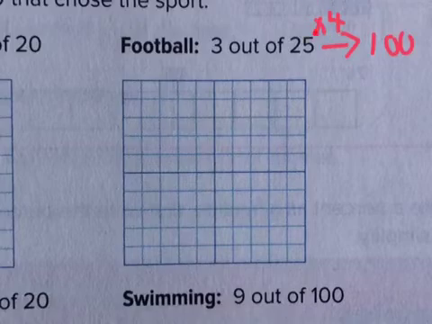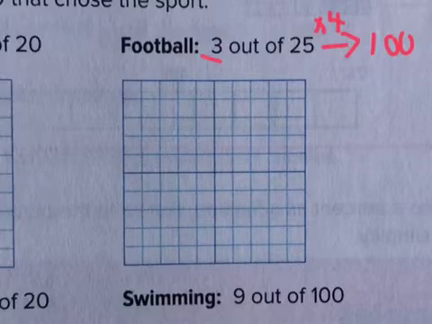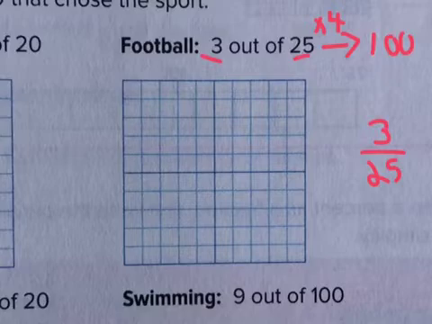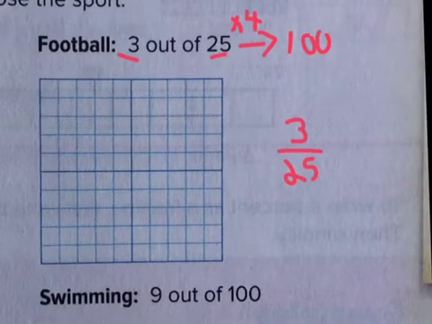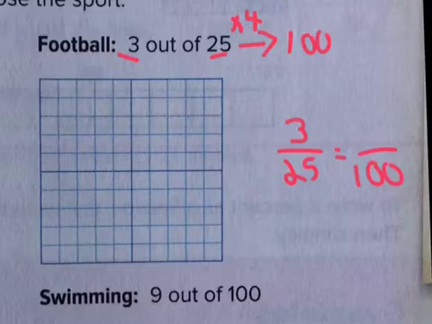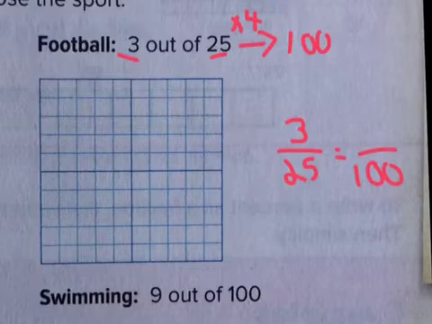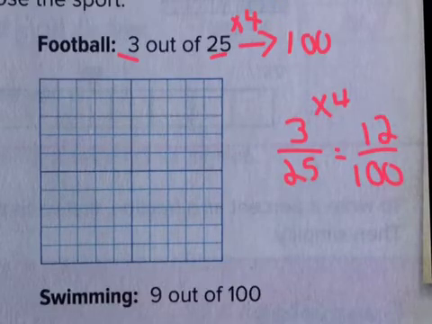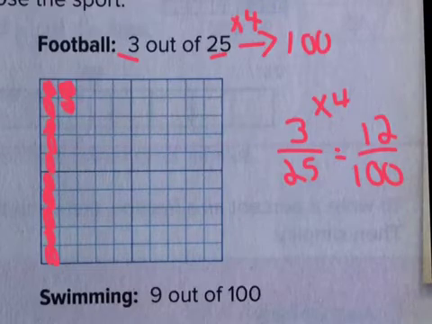If you said multiply by 4, you are correct. So whatever we do to this, we must do to this. Because don't forget, boys and girls, when they say 3 out of 25, they're saying 3 out of 25. And if we want to make it out of 100, it's simply an equivalent fraction. Whatever I do to the 25 to make it 100, I must do the same to the 3. And when I multiply the 3 times 4, I get 12. And there's my 12.